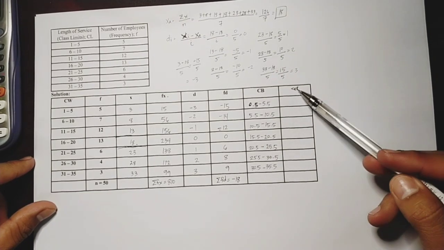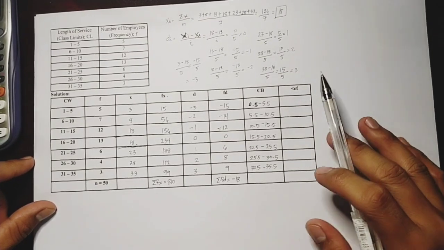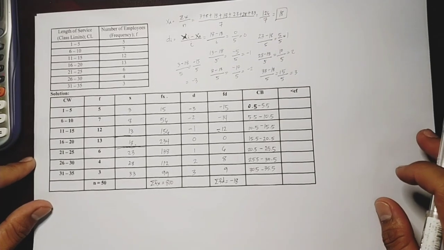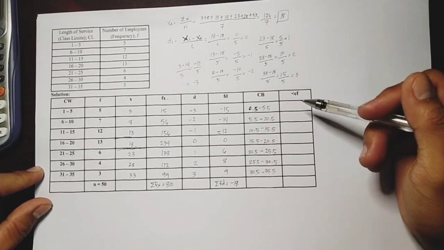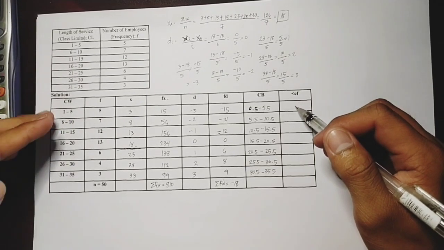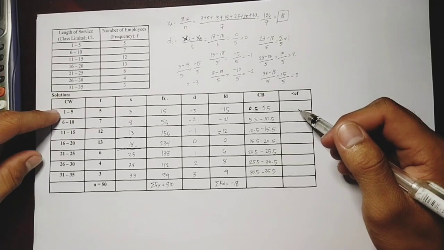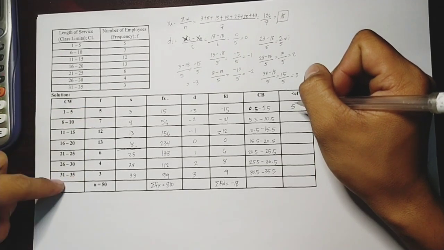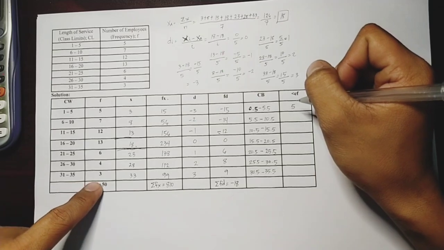Next, and lastly, kailangan natin sa pag-compute ng mean, median, and mode of the group data is the less than cumulative frequency. Again, kapag kinukuha ang less than cumulative frequency of the group data, we have to add the frequency from the lowest class, which is our 1 to 5, yung pinaka-lowest. Doon tayo mag-start sa 5, and then add all until you reach the upper or the highest class.